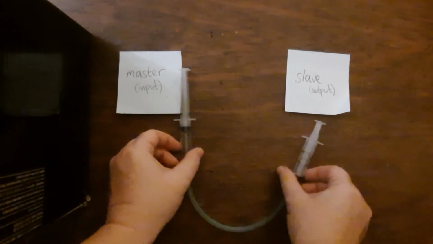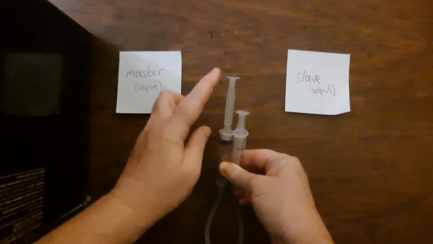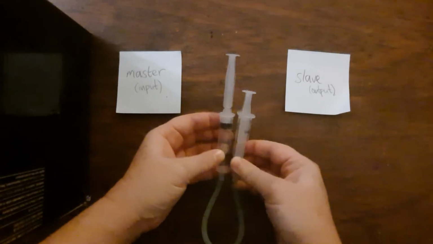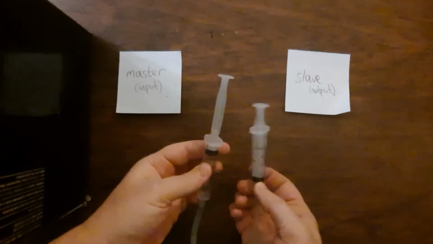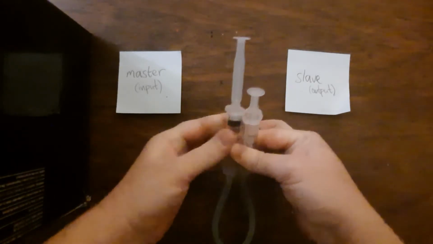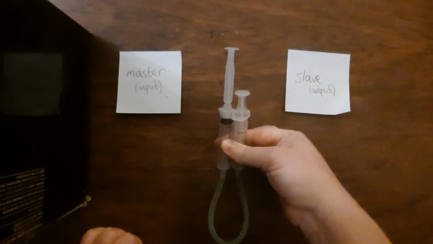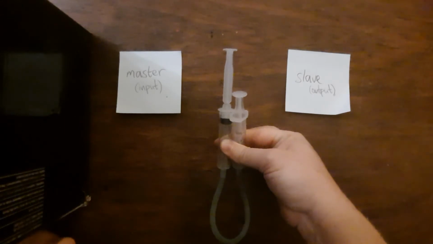Okay, so here we've got 2 syringes that are the exact same size. They are both 5 milliliter syringes. You'll see when I press there's going to be a slight delay because, as we know, air is compressible. So it needs to compress first before the slave can follow the master.